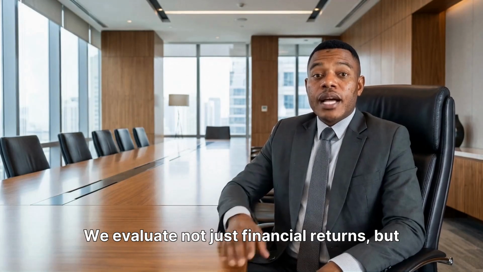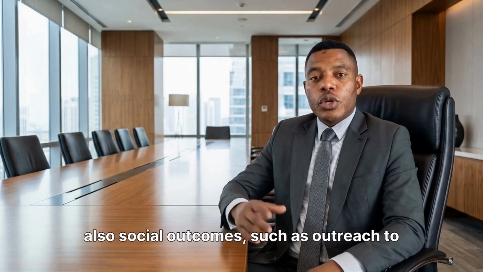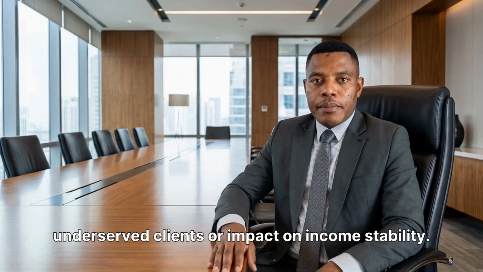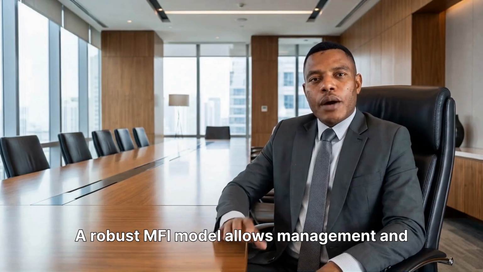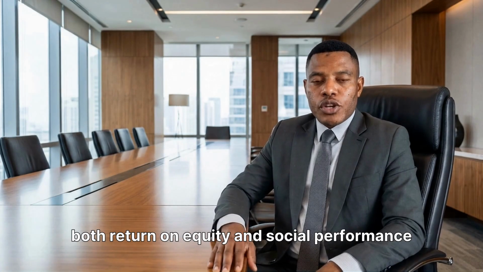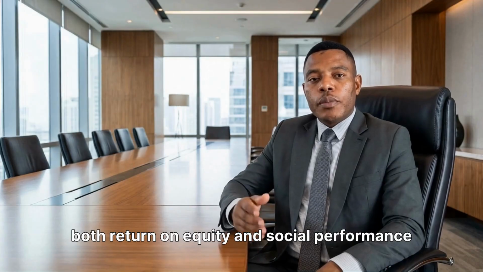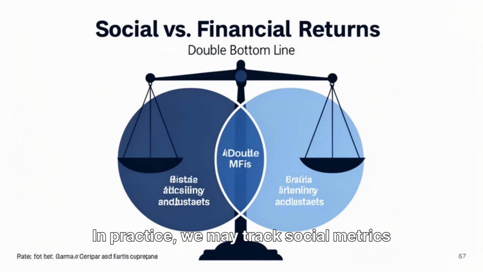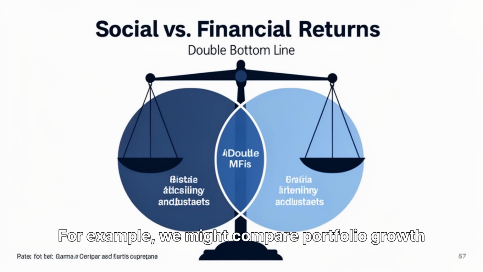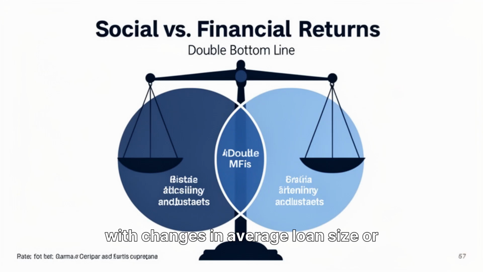We evaluate not just financial returns, but also social outcomes, such as outreach to underserved clients or impact on income stability. A robust MFI model allows management and investors to see how strategic choices affect both return on equity and social performance indicators. In practice, we may track social metrics alongside financial KPIs. For example, we might compare portfolio growth with changes in average loan size or the percentage of first-time borrowers.